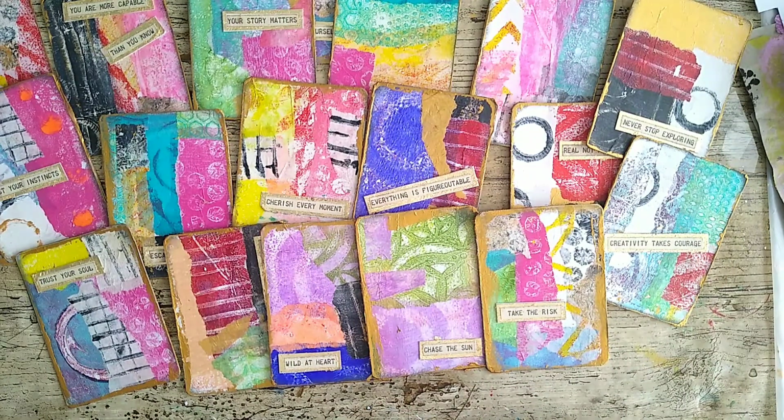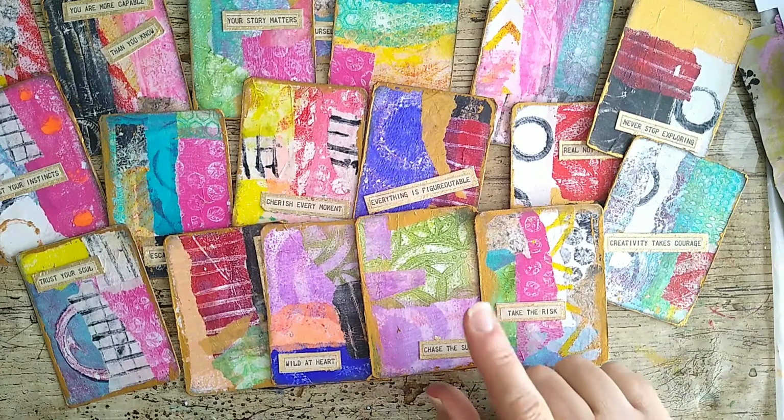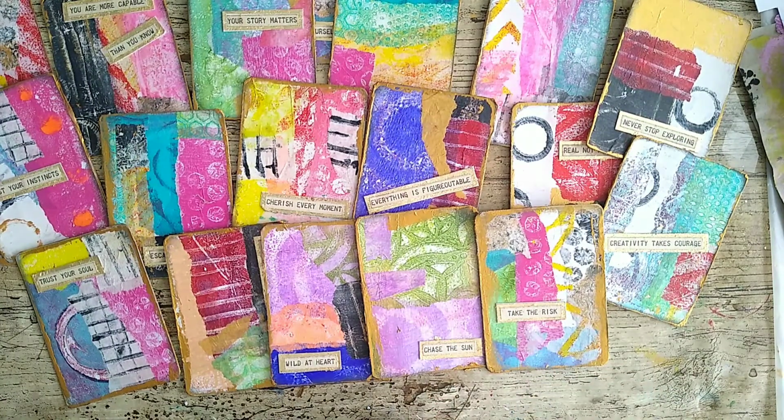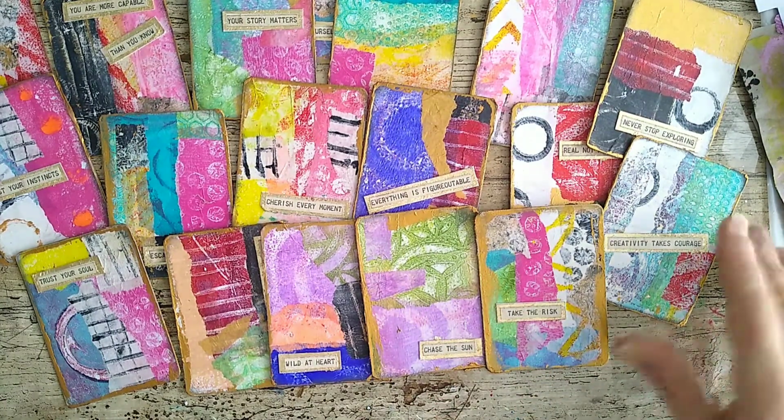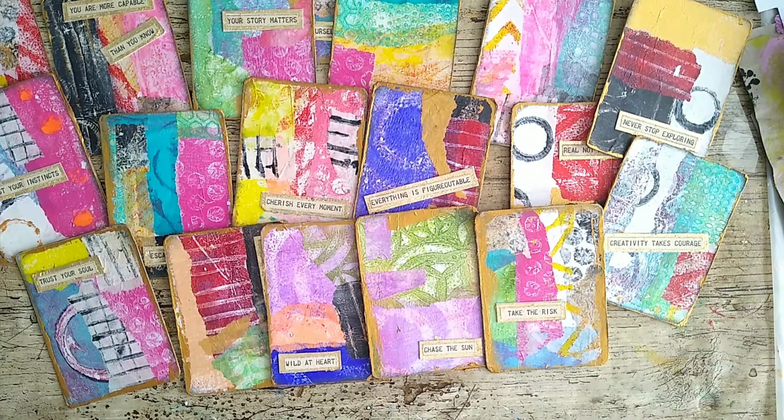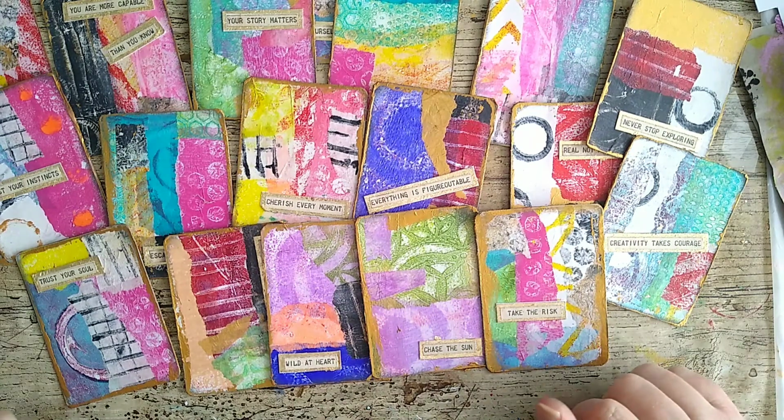I think I might open it up to Instagram as well, if people are interested on there, because I've got some friends on Instagram who enjoy swapping ATCs. But I might direct everybody to this video, because then at least we all know, if people leave comments, we should be able to find each other in order to contact each other.